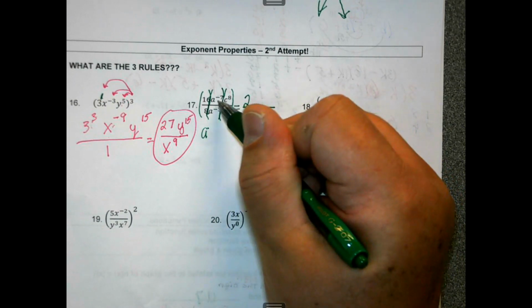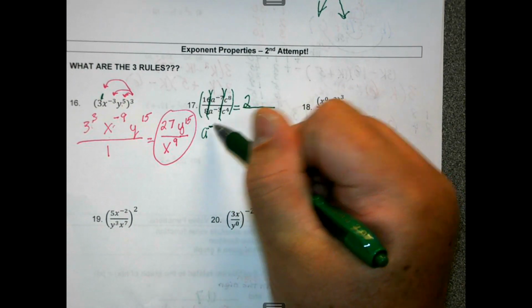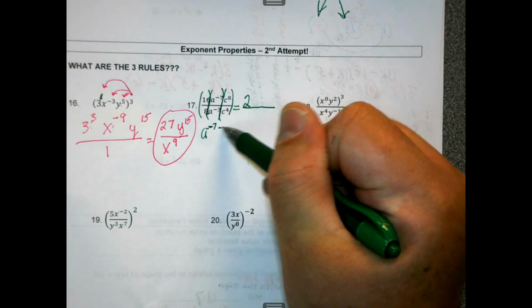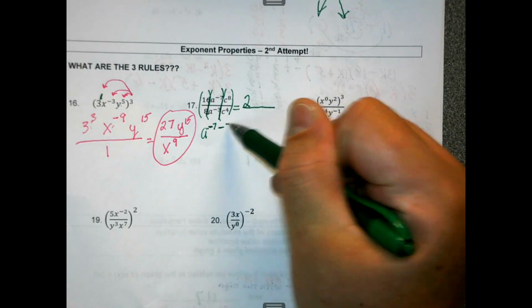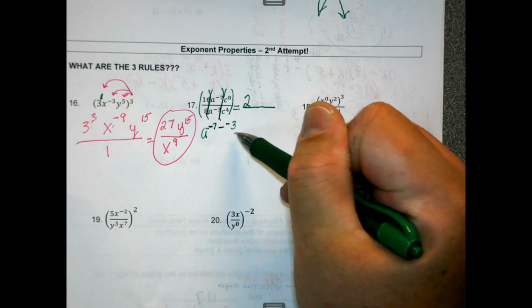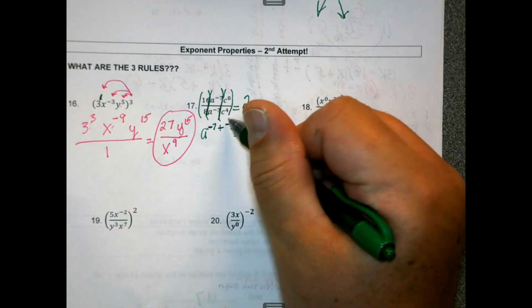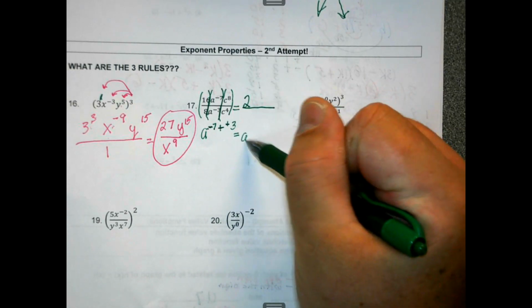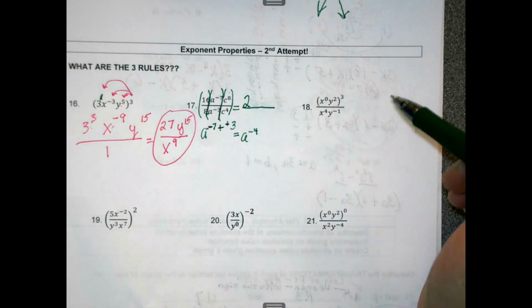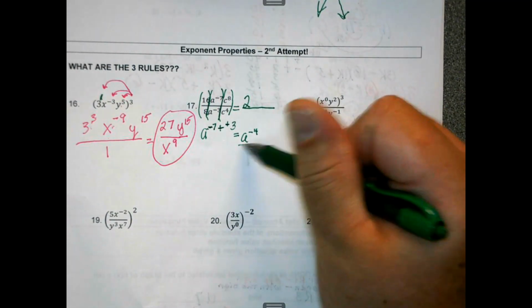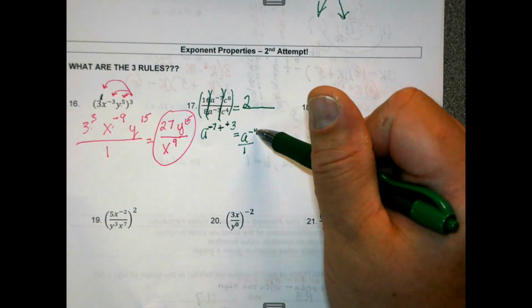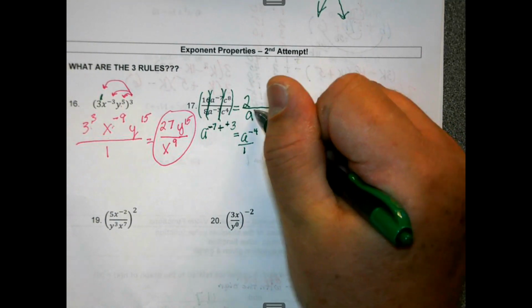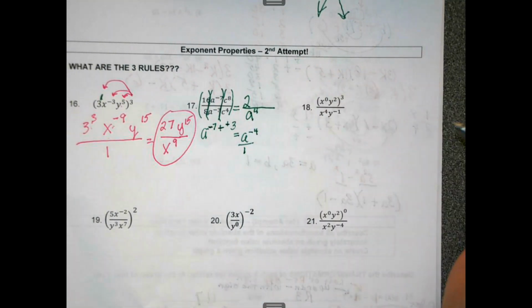So I have a to the minus 7, and I'm going to subtract the minus 3. So this turns into plus. Negative 7 plus 3 is a to the negative 4. Now remember, that's over 1. I got to get rid of that negative 4, so I'm going to put it in the denominator and make it a positive 4.